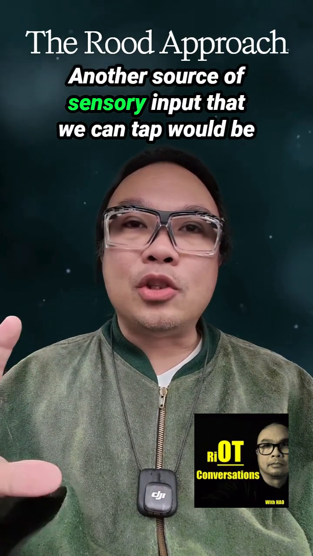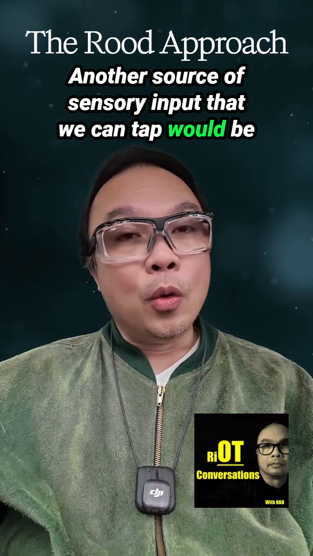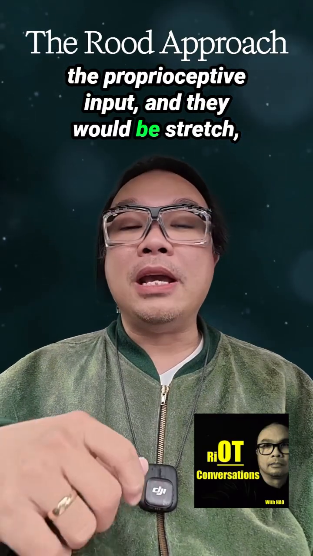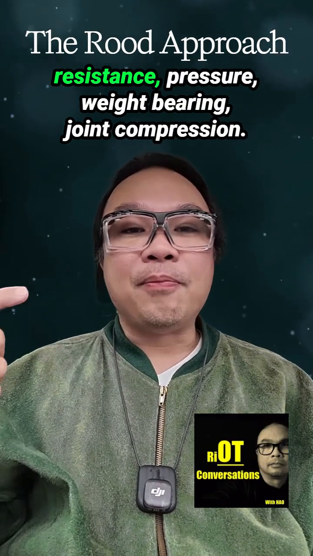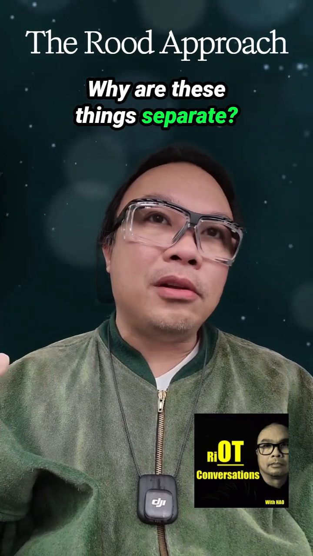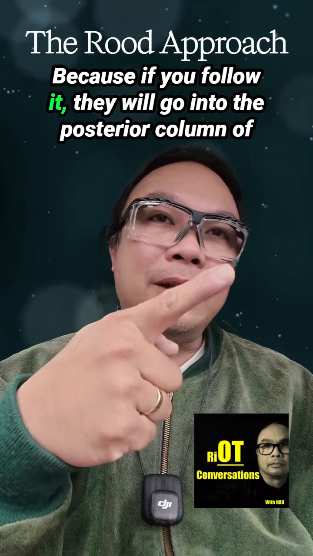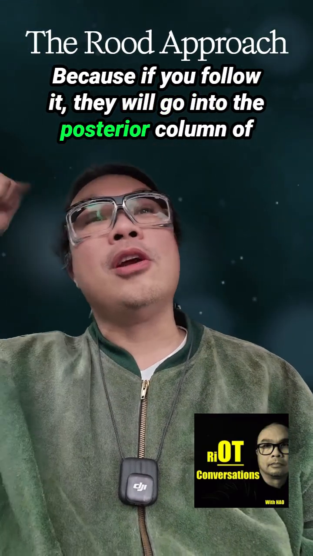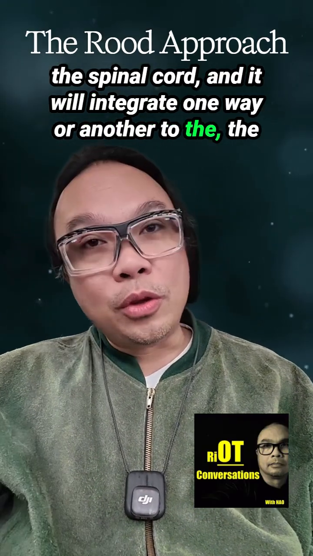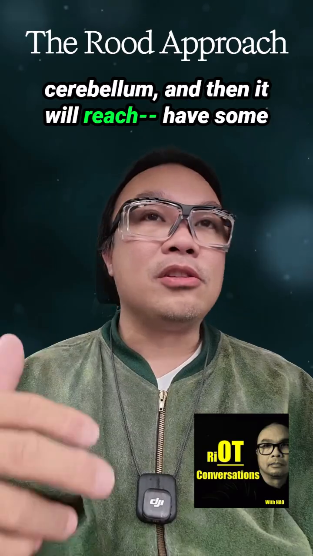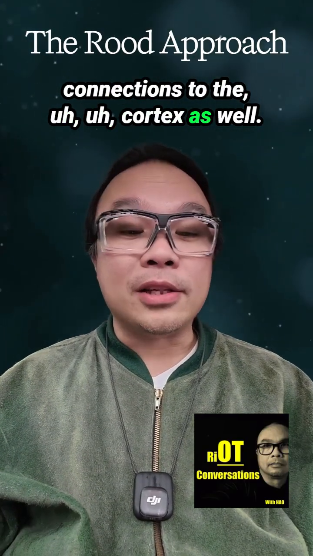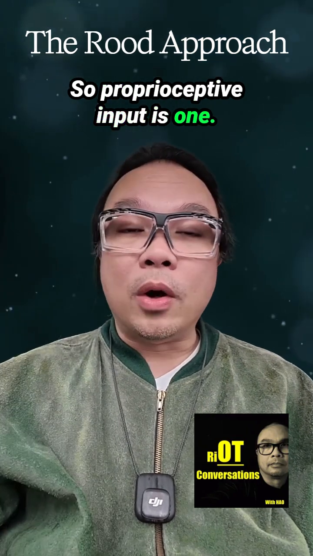Another source of sensory input that we can tap would be the proprioceptive input, and they would be stretch, resistance, pressure, weight bearing, joint compression. Why are these things separate? Because if you follow it, they will go into the posterior column of the spinal cord, and it will integrate one way or another to the cerebellum, and then it will have some connections to the cortex as well. So proprioceptive input is one.